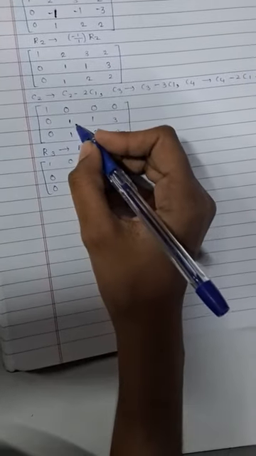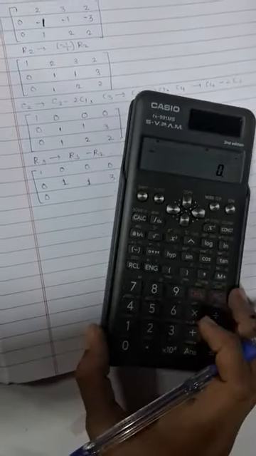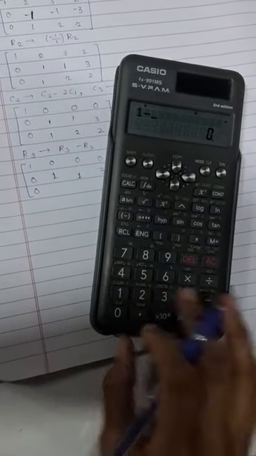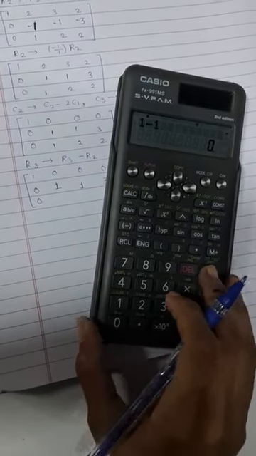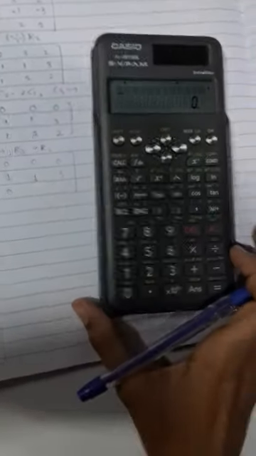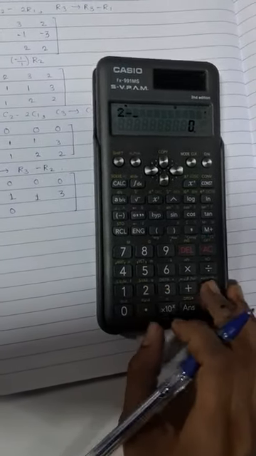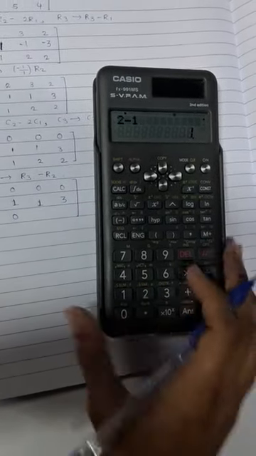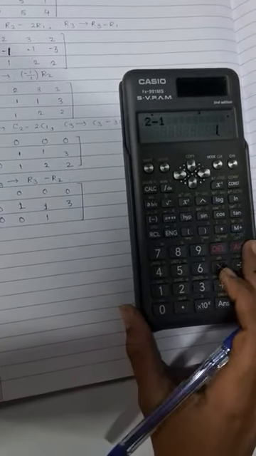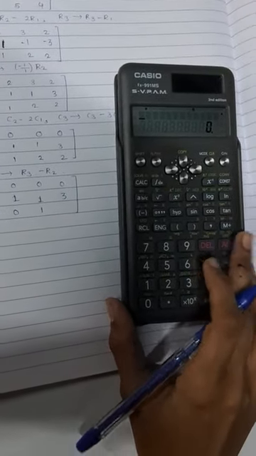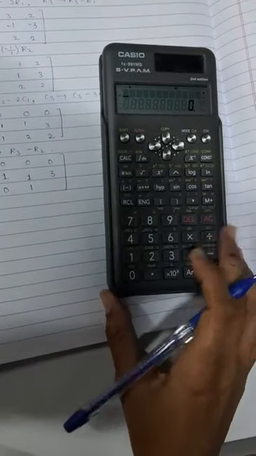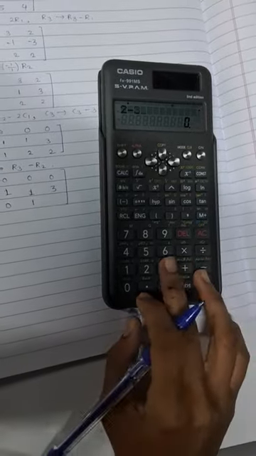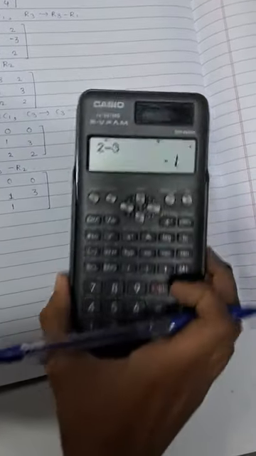So we have to subtract this value from this. So we have to subtract 1 minus of 1. I'll show it over here. R3 minus of R2, this is 1 minus of 1 is equals to 0. So yeah, we are going to do it as 0. Now similarly, what is R3? 2. R2 is 1. So this is 1. Then the next one is 2 minus of 3 is equals to minus of 1.